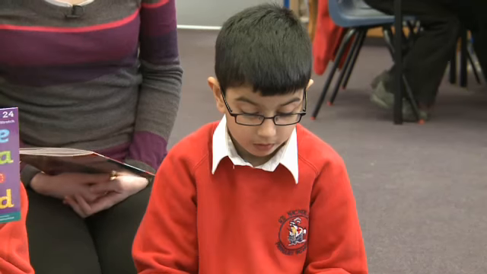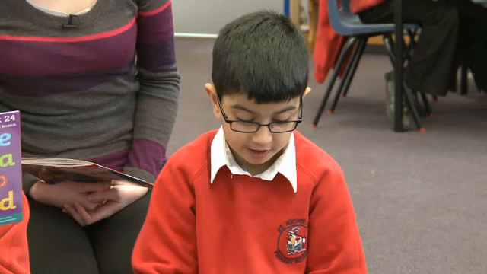A reading exercise at the end of each sounds and letters book checks that children can sound out and blend words successfully.